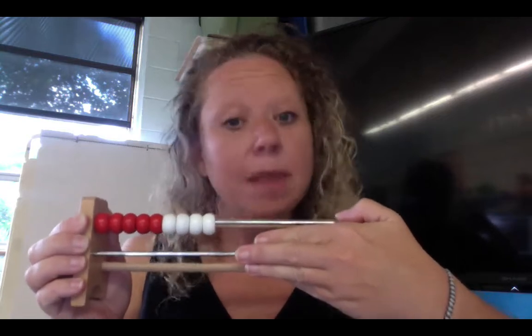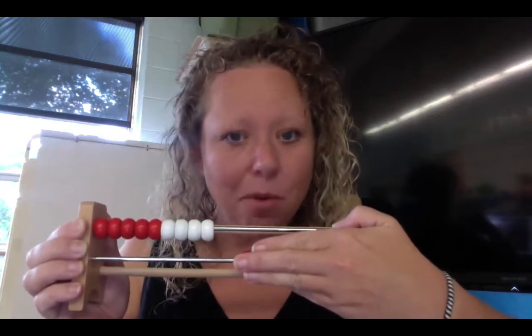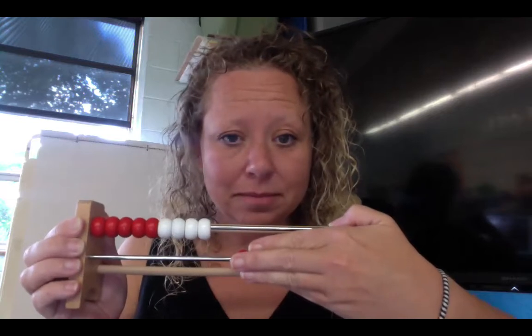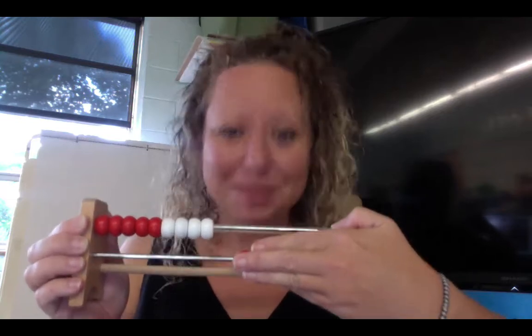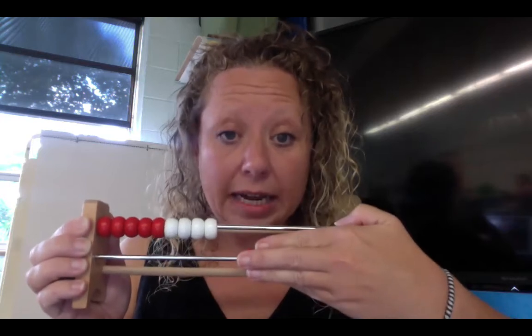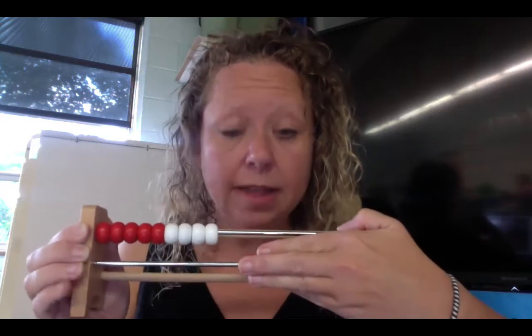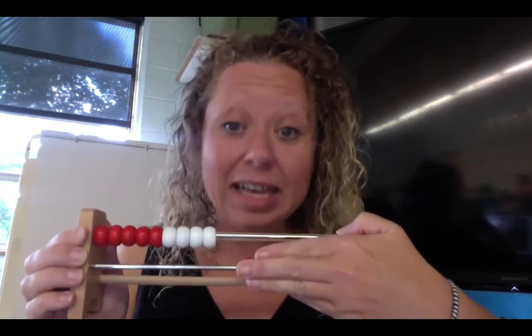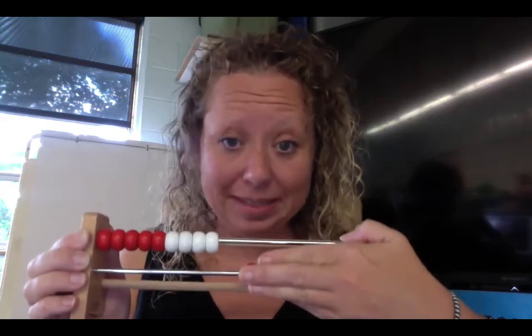Which has the most, the top or the bottom? Nice. The top has the most. 9 is greater than 0. 9 is bigger than 0. Are you ready? Here's your next one.